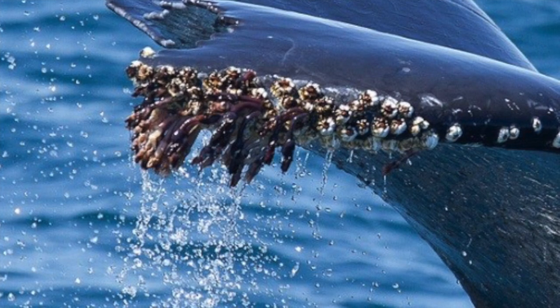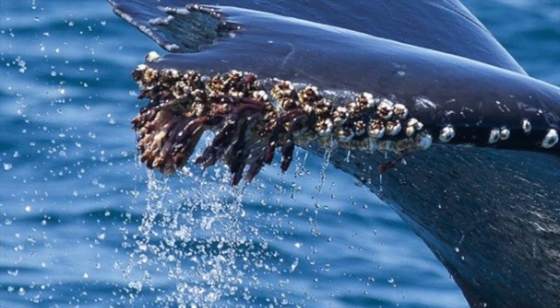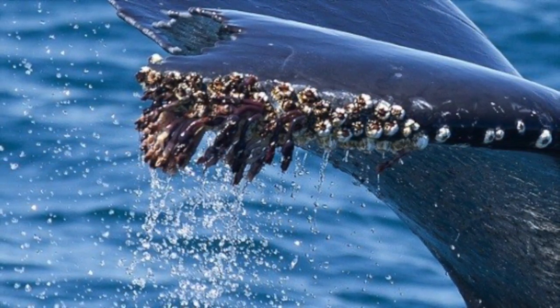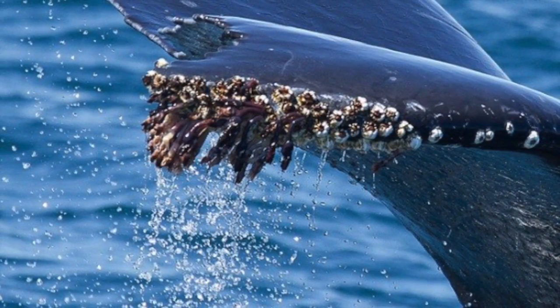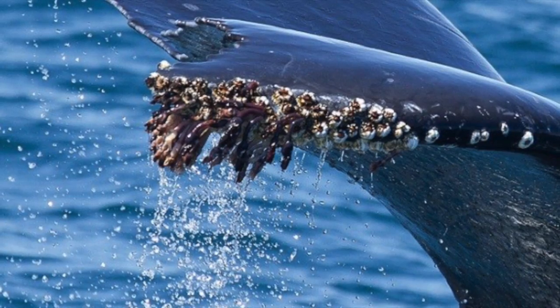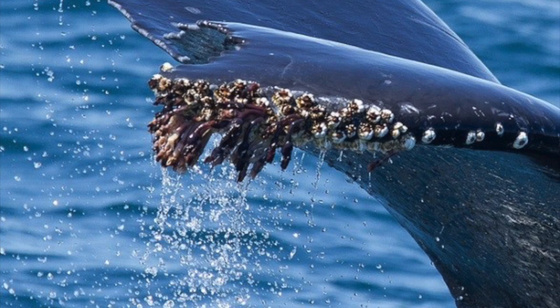Barnacles attach themselves to the bodies of whales during the barnacles' free-swimming larvae stage. This relationship is an example of commensalism because the barnacles have a place to settle and filter food from the passing water, while the whales do not seem to suffer any negative consequences from their presence.